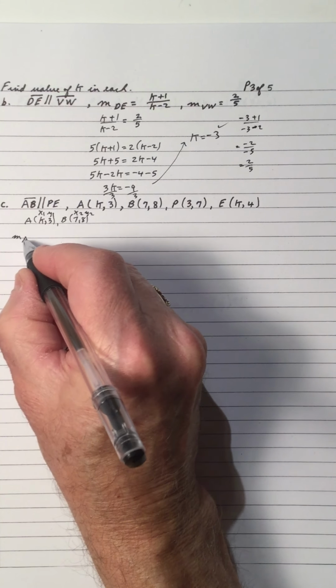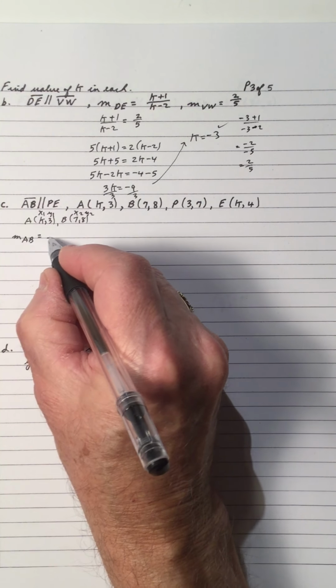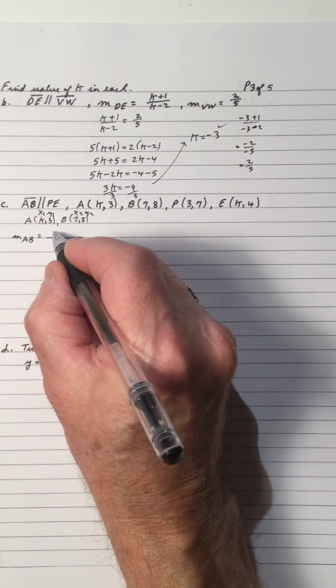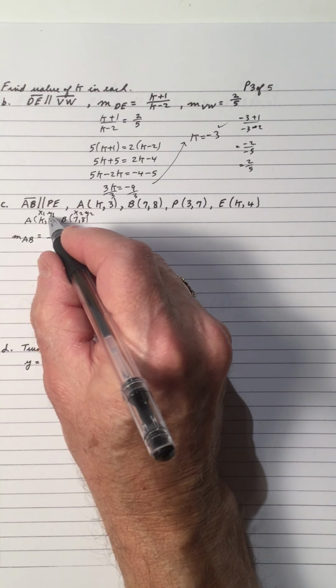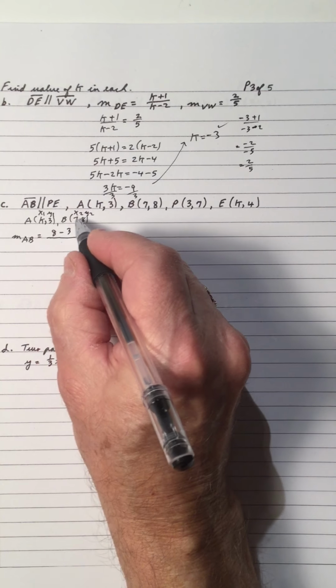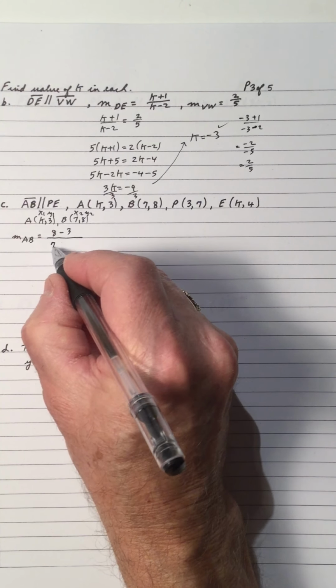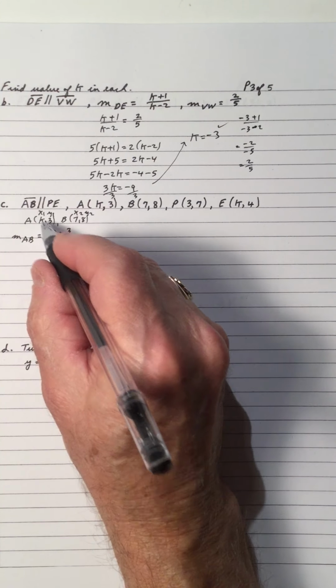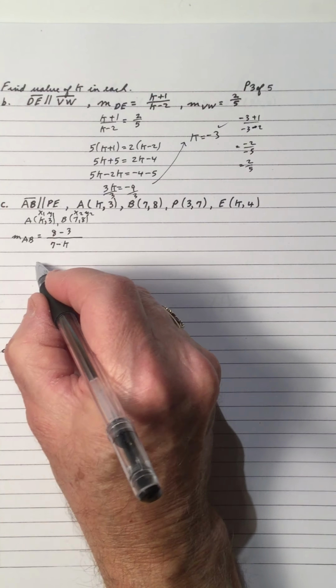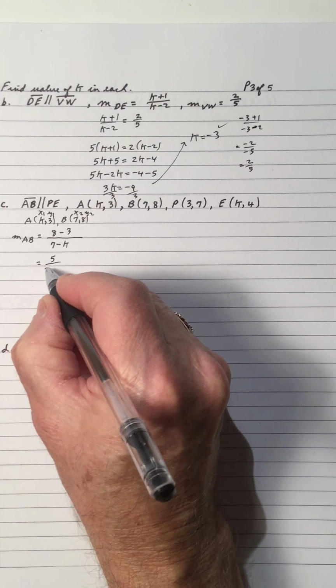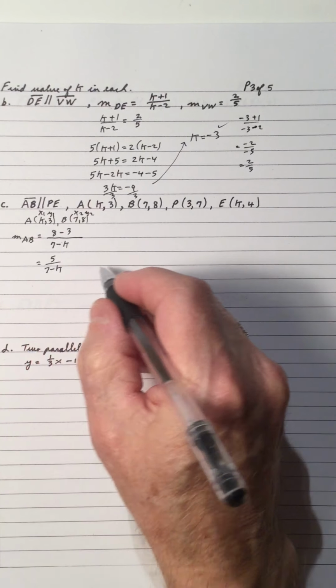So the slope of AB is y2, which is 8, minus y1, which is 3, over x2, which is 7, minus x1, which is k. Simplify, we get 5 over 7 minus k.